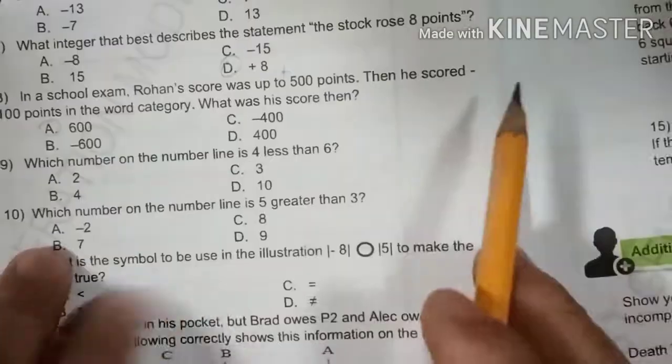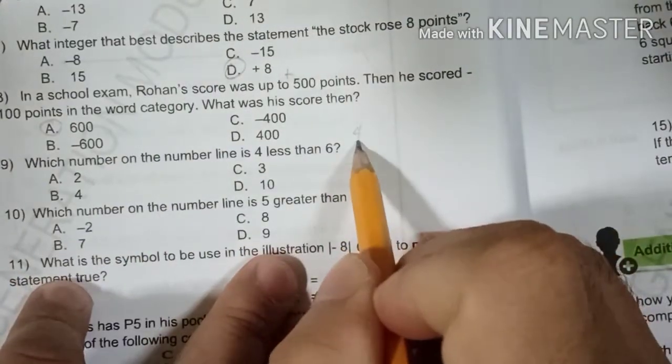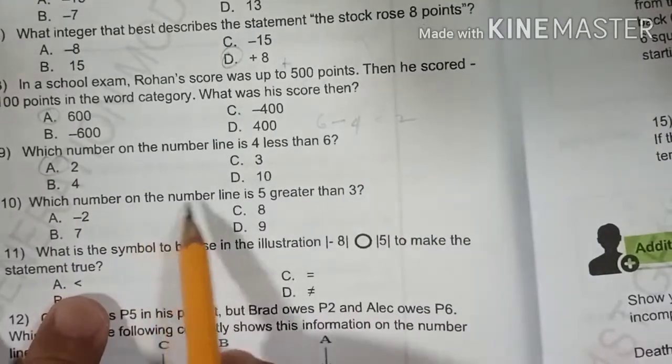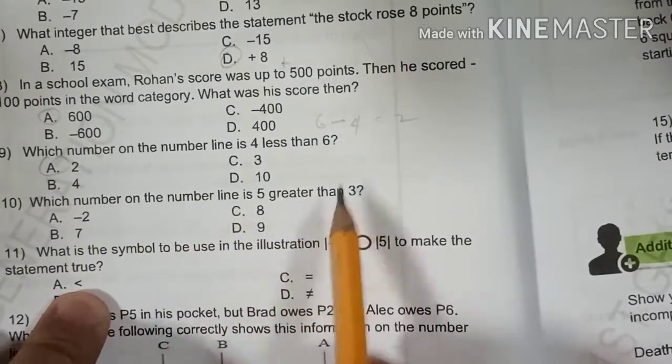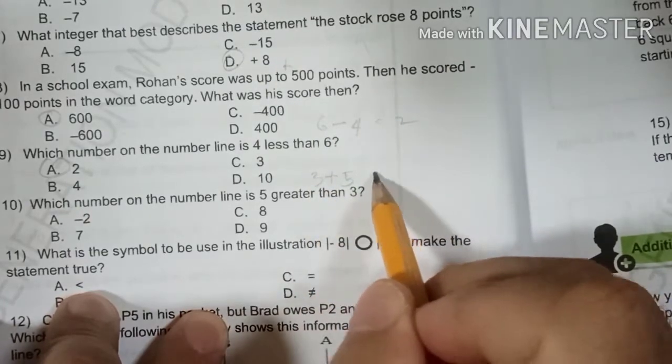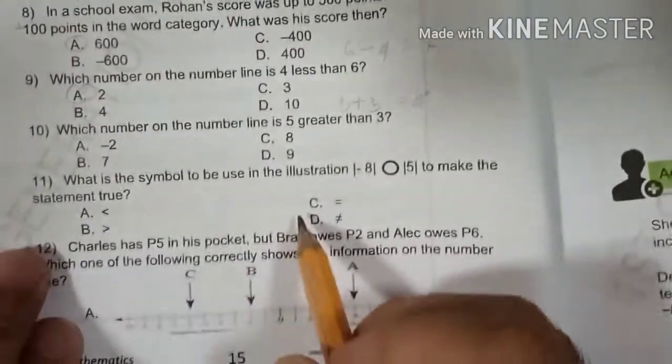Which number on the number line is 4 less than 6? The answer is 2. Which number on the number line is 5 greater than 3? So 5 greater than 3, the answer is 8. Okay, now number 11.